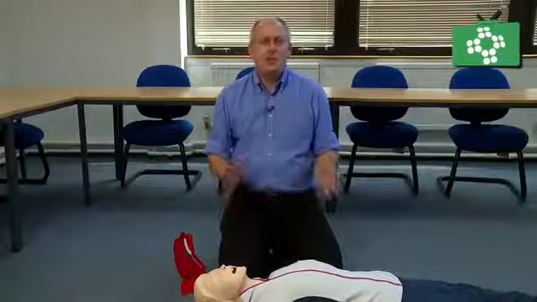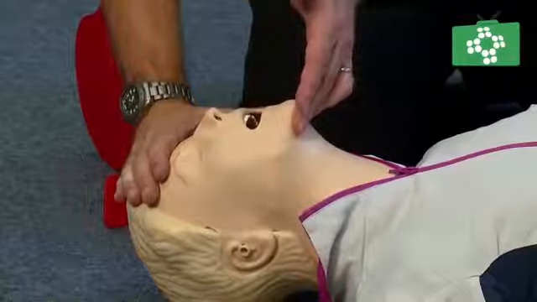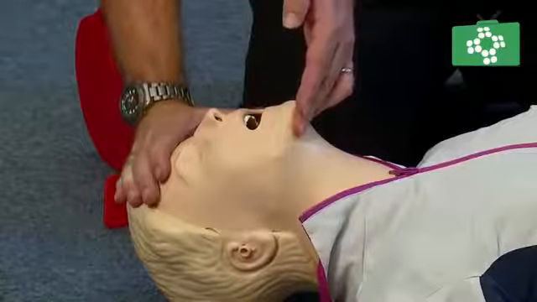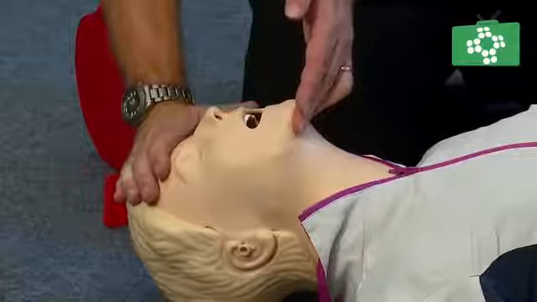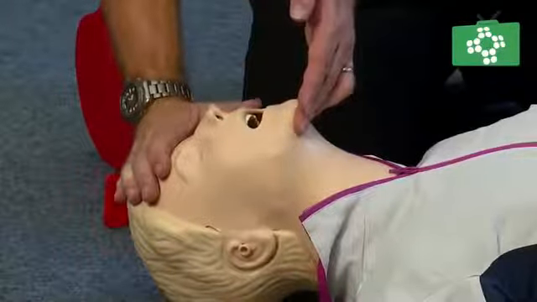We place one hand on the forehead and the other hand on the bony part of the chin, and we're going to tilt that back. What that's doing is pulling the tongue away from the back of the throat, therefore opening the airway. Therefore, we can hear whether they're breathing. So when we put our ear down, we can feel, listen, and see that the person's breathing. It's a very simple method.